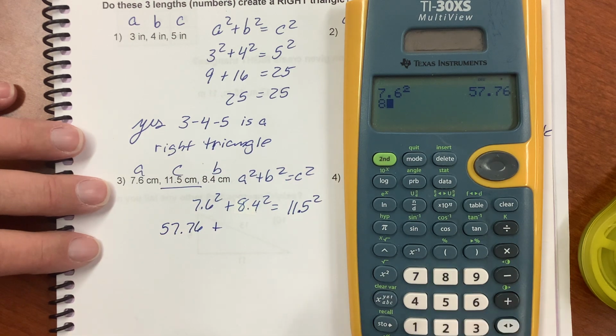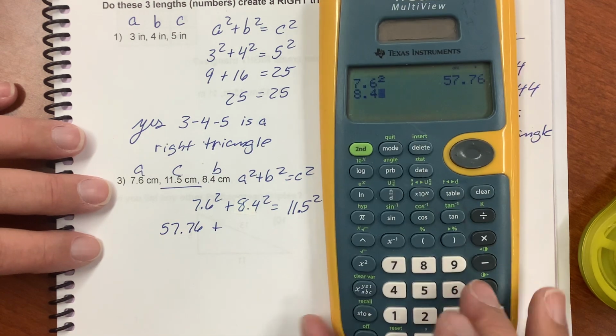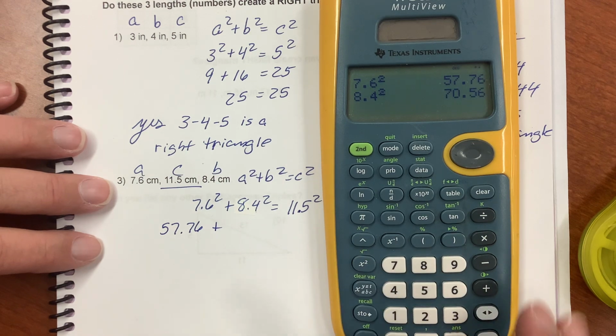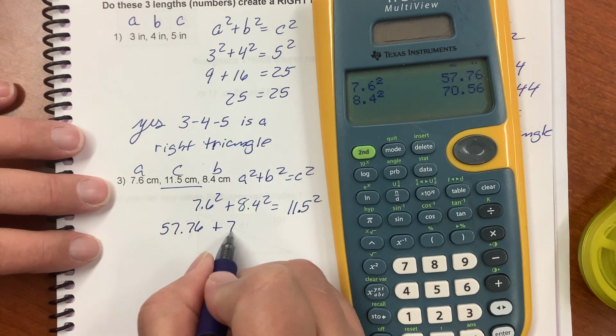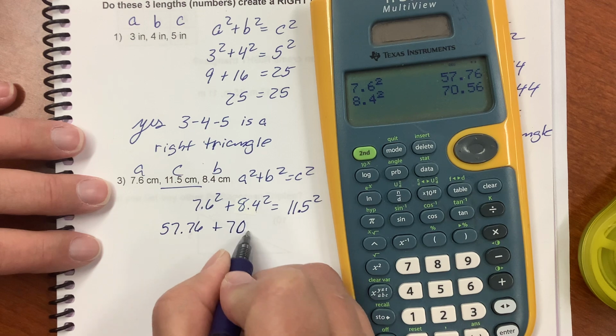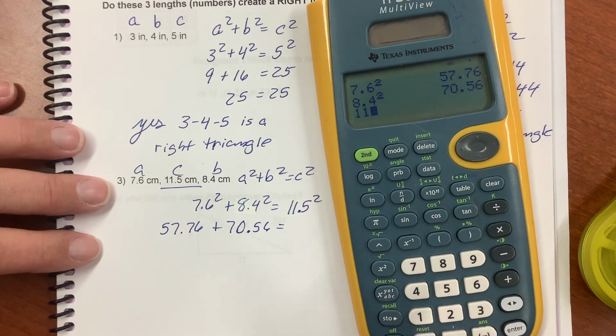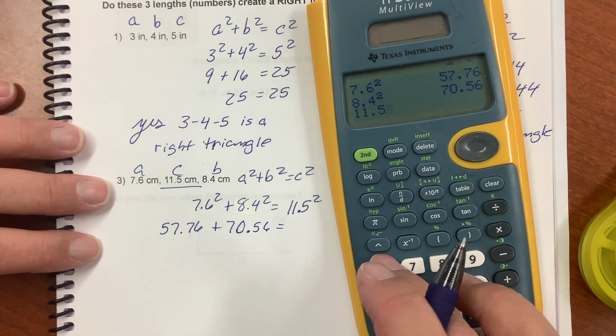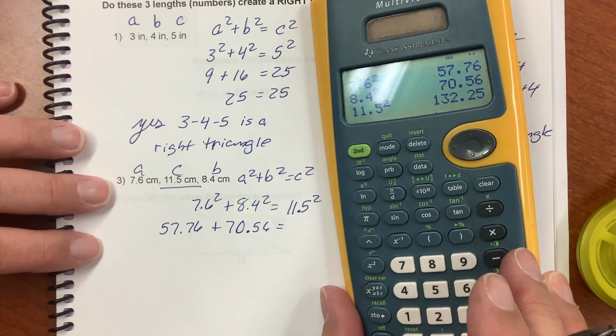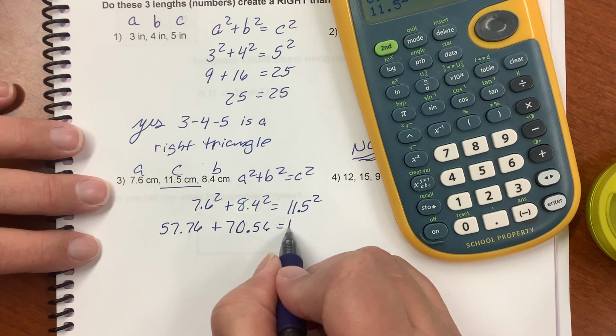And then 8.4. Again, hitting that x squared button, 70.56. Is that equal to 11.5 squared? 132.25.